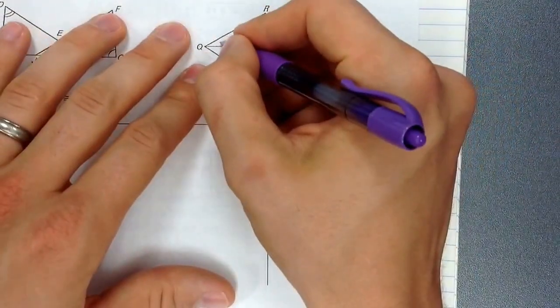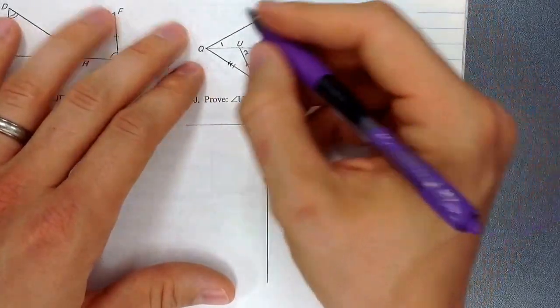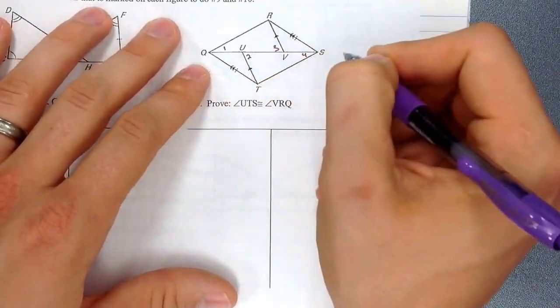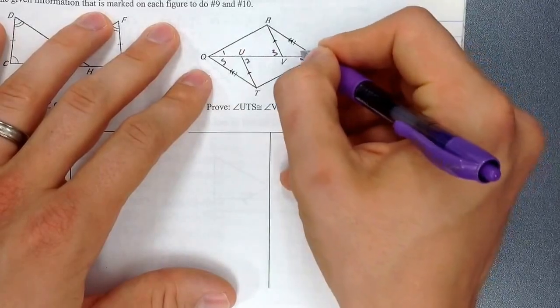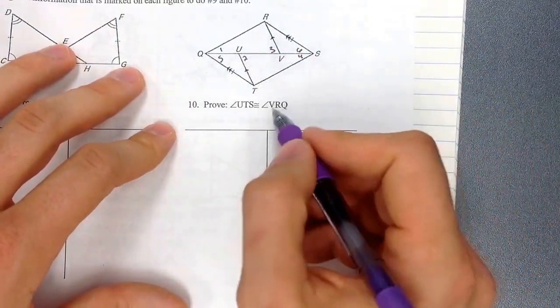I'm going to label my angles first, 1, 2, 3, 4. Those are the angles I'm going to need. I'm also going to need these two right here for alternate interiors. We'll call those 5 and 6. Here we go. First thing, let's get my two big triangles together.